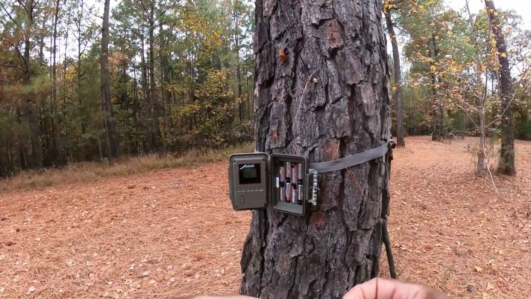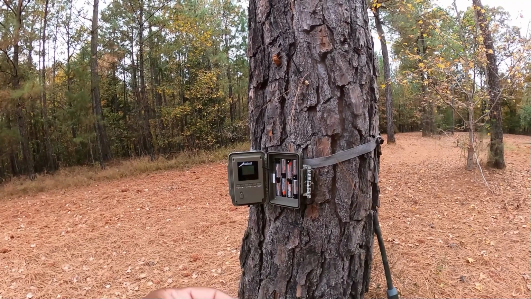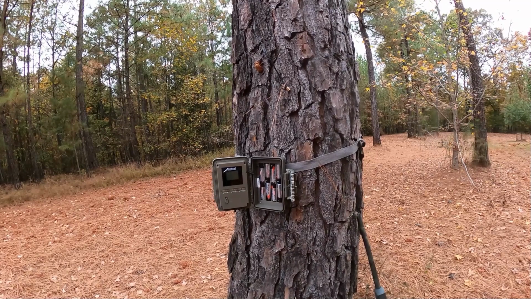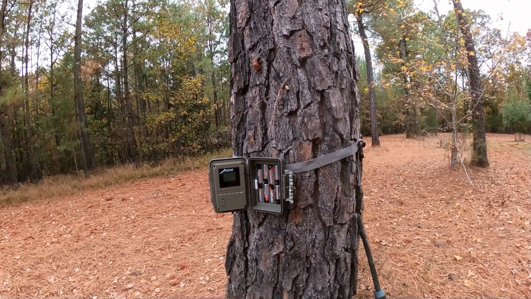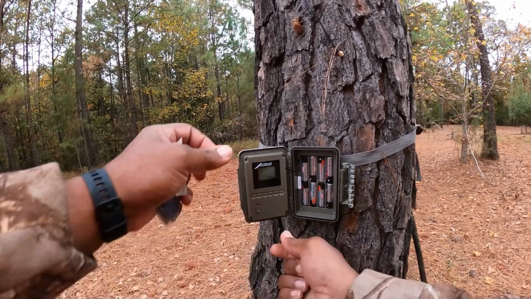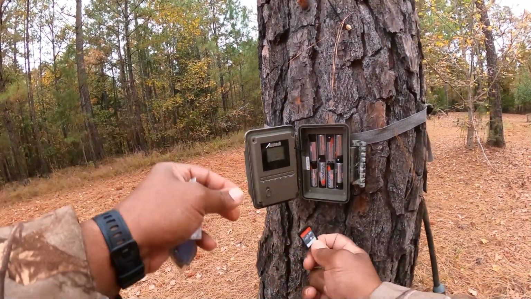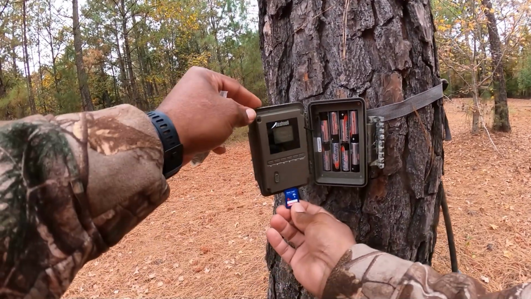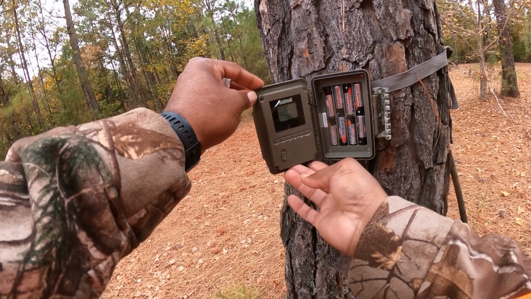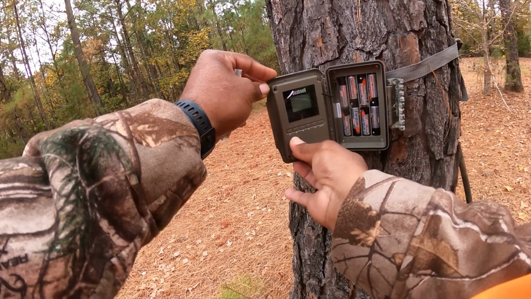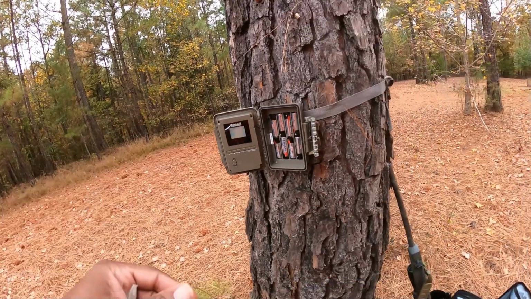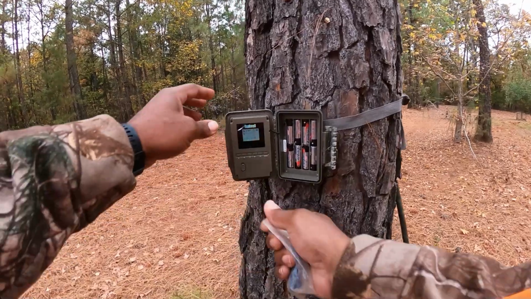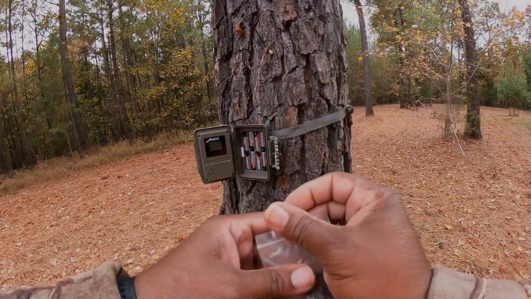Alright, we're going to check a couple of cameras and change the cards, but as I do this, I think about what does your camera tell you? I mean, yes, it shows you deer running in front of it and activity, but what does it really tell you? And why do we use them to actually put them in the scheme of hunting? Well, I'm just going to let you know why I use them.